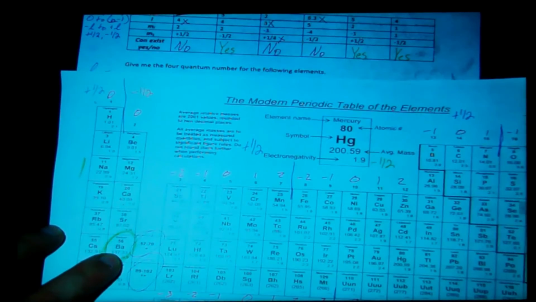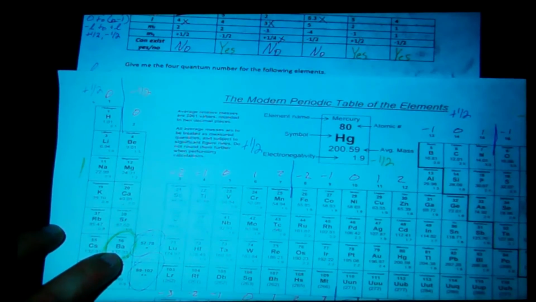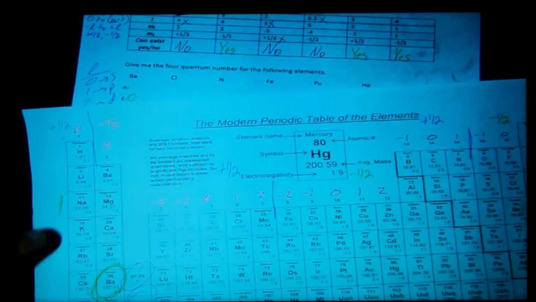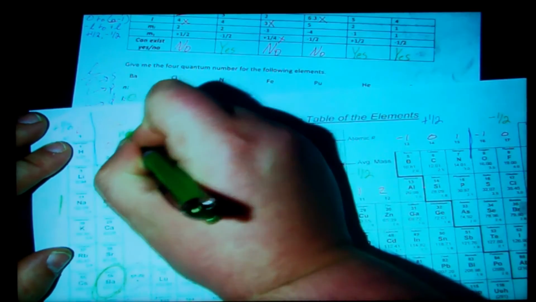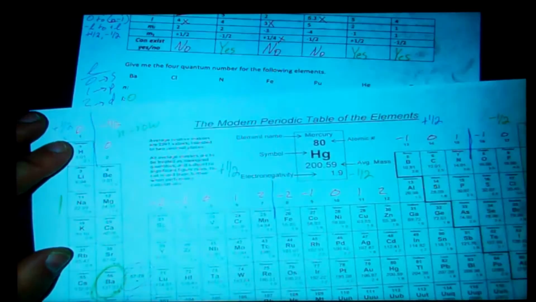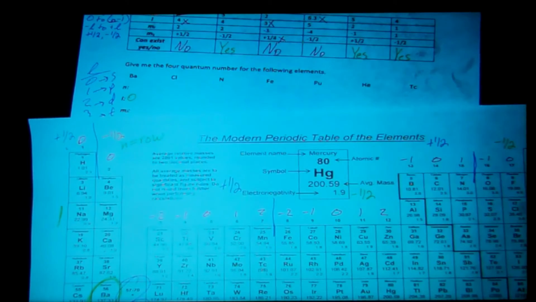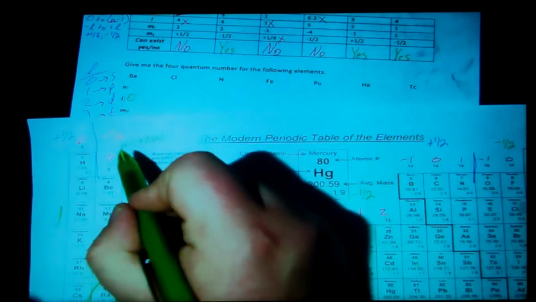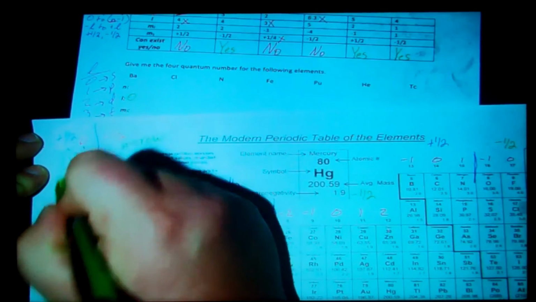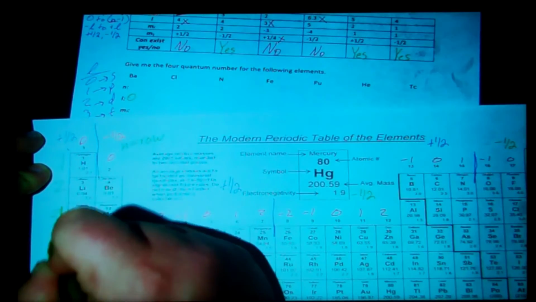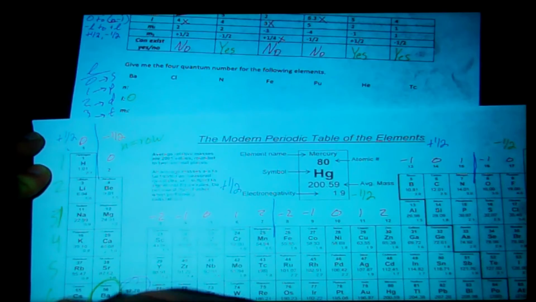So, look at barium now. So, for barium, I'm trying to find N. For S block, N equals rho. So, I'm trying to get that energy level N. So, I have 1, 2, 3, 4, 5, 6, 7.